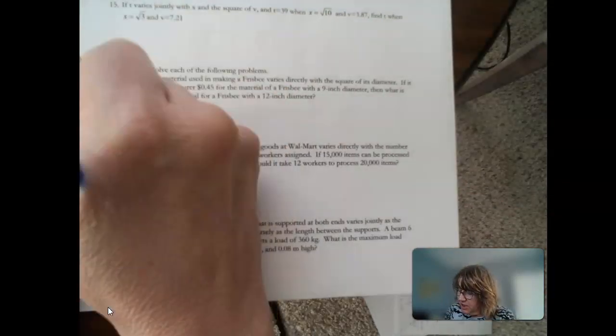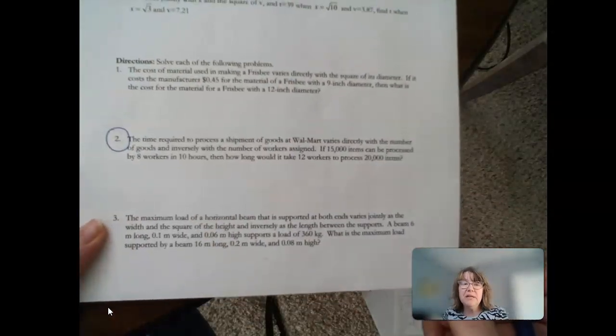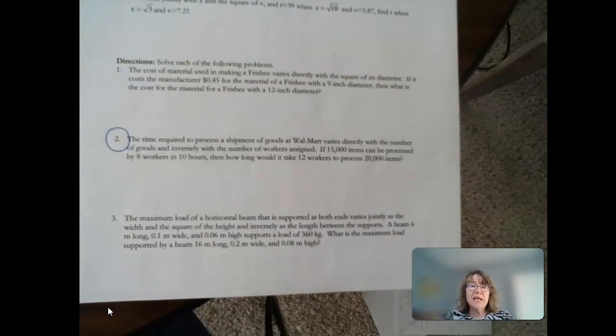All right, so let's look at number 2. So I'll give you a minute here. Try to just set that up. All right, and I'm actually going to pause a little bit, okay? So the time required to process a shipment varies directly with the number of goods and inversely with the number of workers. If 15,000 items can be processed by 8 workers in 10 hours, how long would it take 12 workers to process 20,000 items? All right, if I could read, it would help.